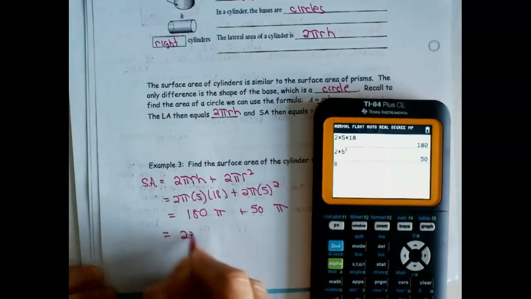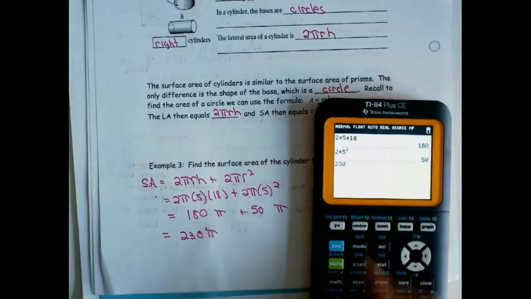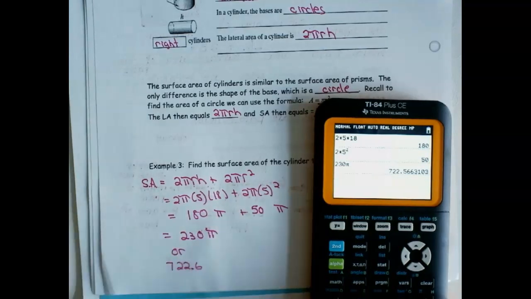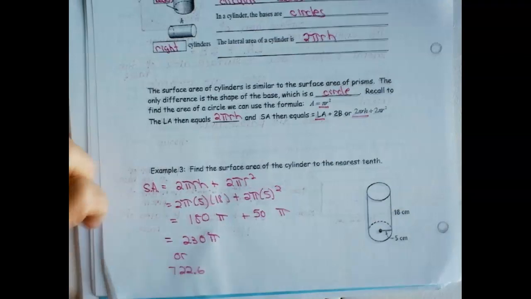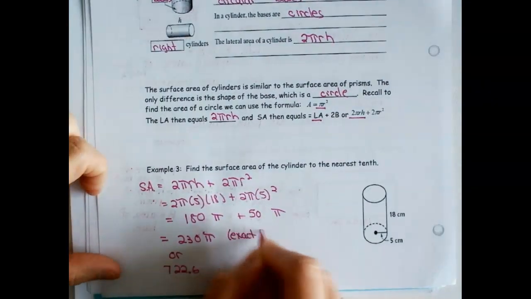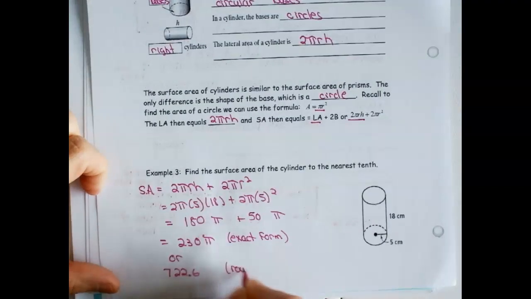Finally, when I add those together, I get 230 pi, and that would be left in terms of pi. If they ask me to take it to a decimal, that would be 722.6. And again, we tend to say this is exact form, and this is rounded to the nearest 10.